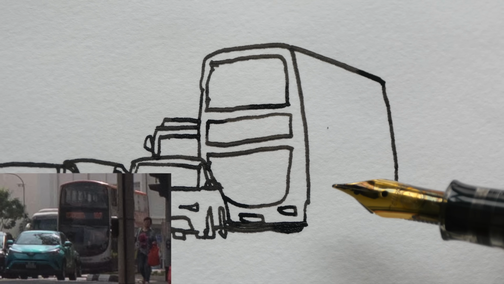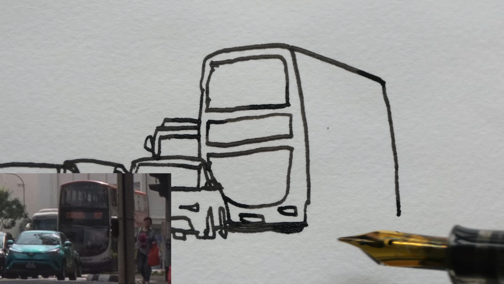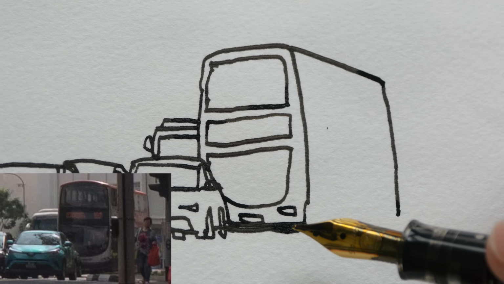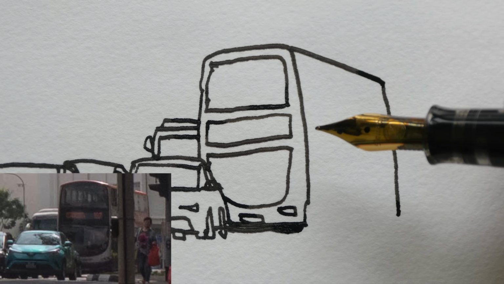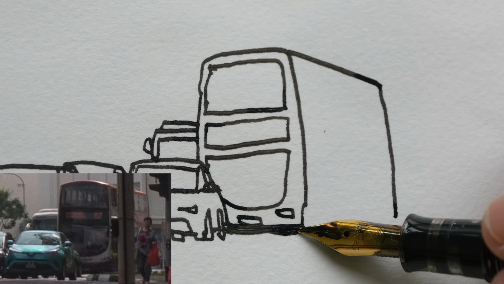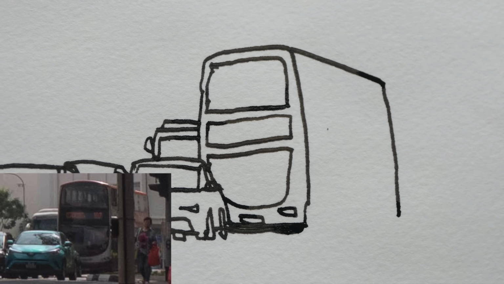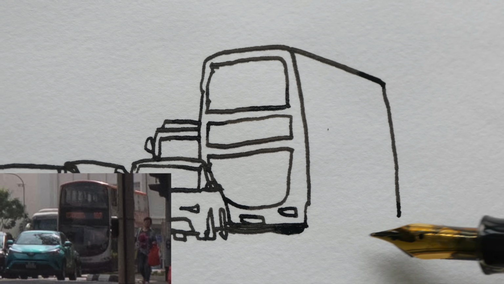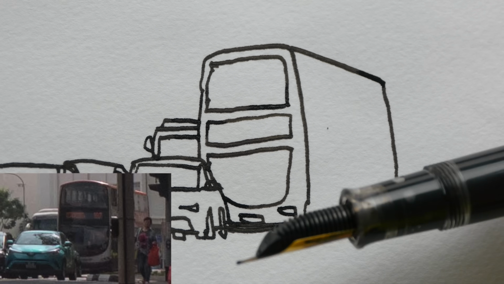Because I was seated on the ground or on a small stool, my eye level is very low, and because my eye level is very low, the bottoms of all these cars will look horizontal. If I am standing and drawing the bottoms of the cars, they will actually be higher.